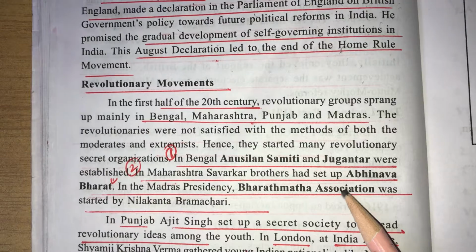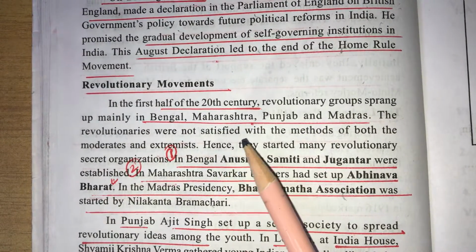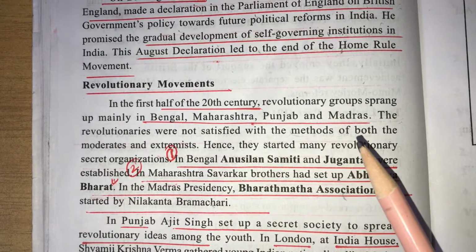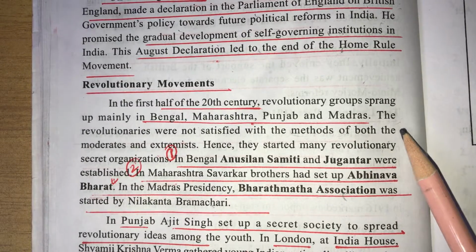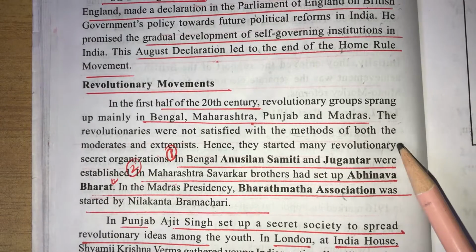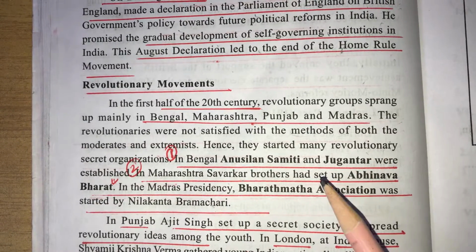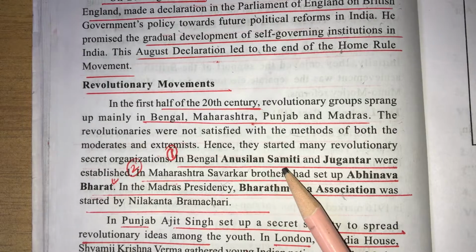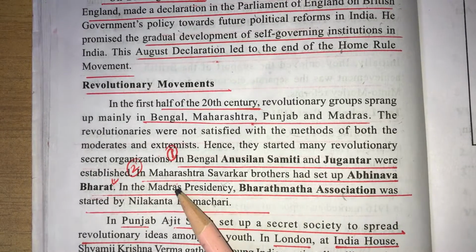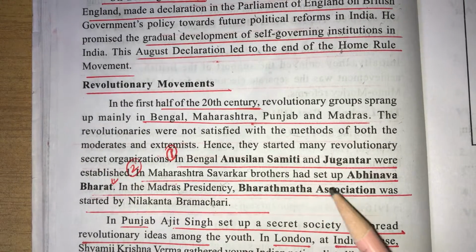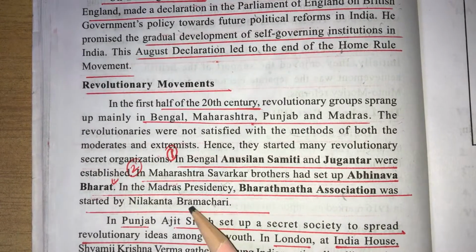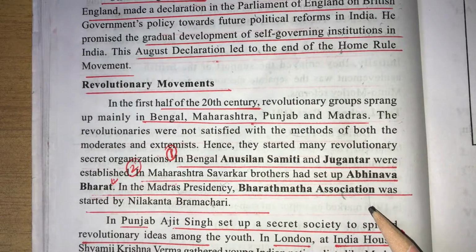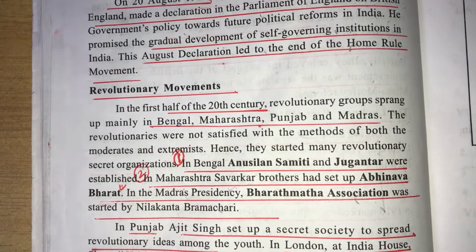In the first half of the 20th century, revolutionary groups sprang up mainly in Bengal, Maharashtra, Punjab and Madras. The revolutionaries were not satisfied with both the moderates and the extremists. Hence, they started revolutionary secret organizations. In Bengal, the Anushilan Samiti and Jugantar were established. In Maharashtra, the Savarkar brothers set up Abhinav Bharat. In the Madras Presidency, the Bharat Mata Association was started by Neelakanta Brahmachari. These are all secret revolutionary organizations.